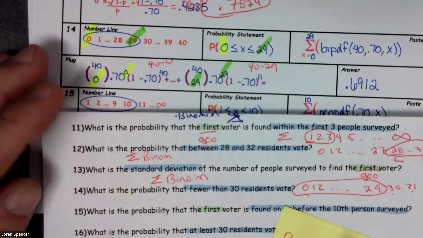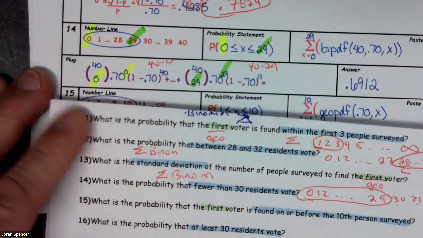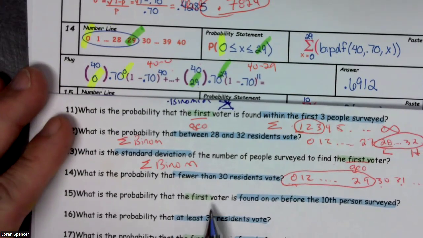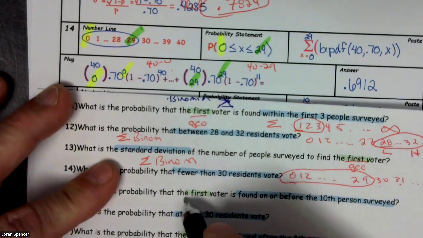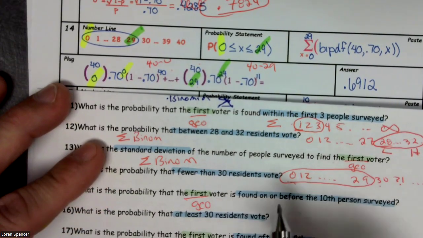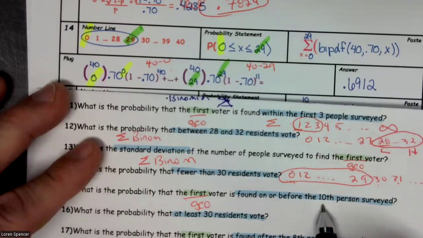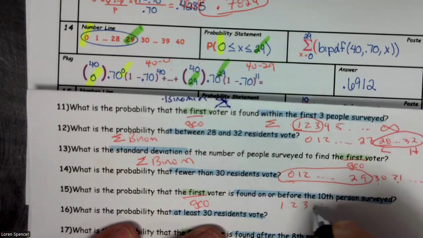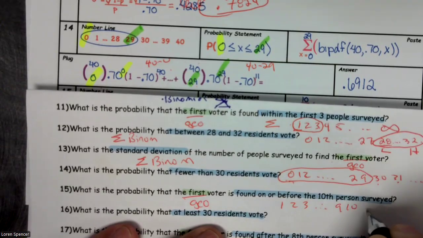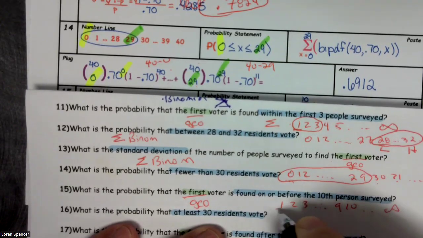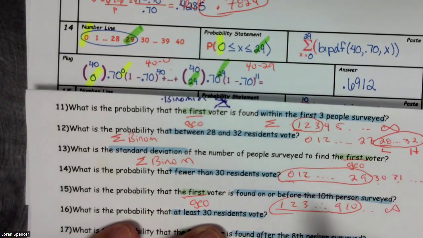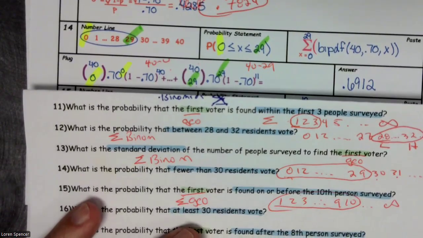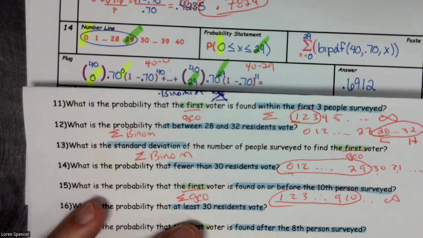All right, number 15. What is the probability the first voter, so I see the word first, so like, oh, this must be a geometric, is found on or before the 10th person surveyed. So that means it could be the first person, second person, third, dot, dot, dot, ninth, 10th, dot, dot, dot, all the way to infinity. I circled more than one value. Oh, that's nice. That means I have to do the summation. So this is going to be a summation for the geo.